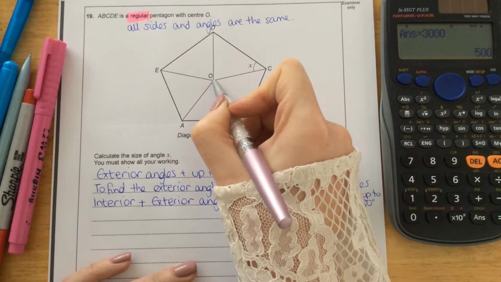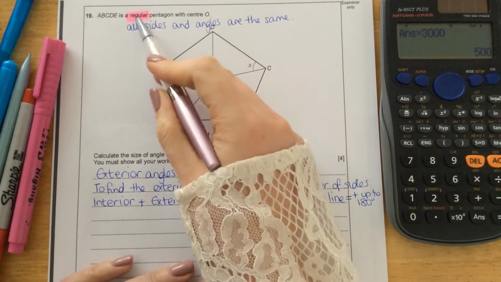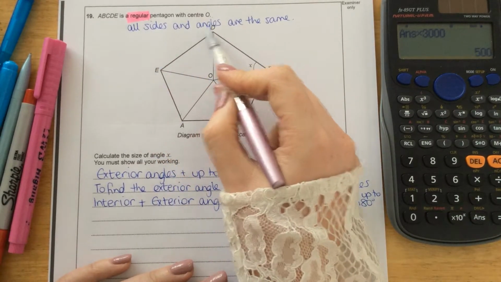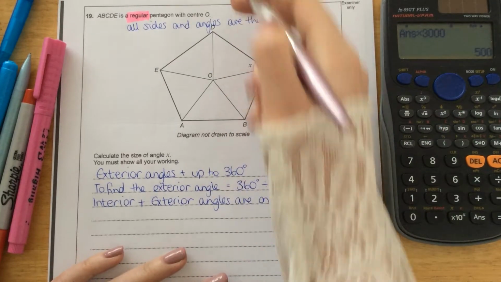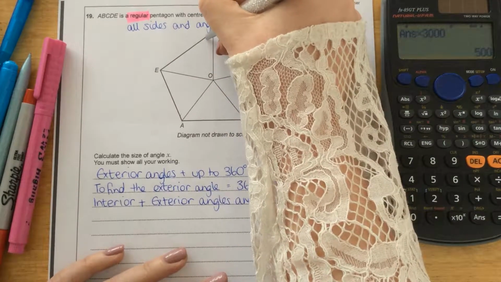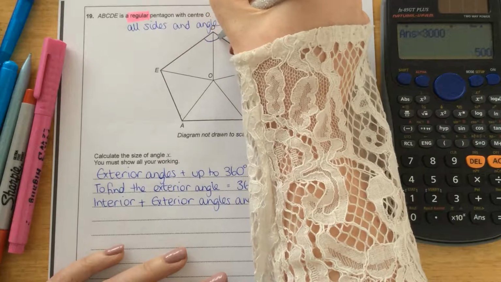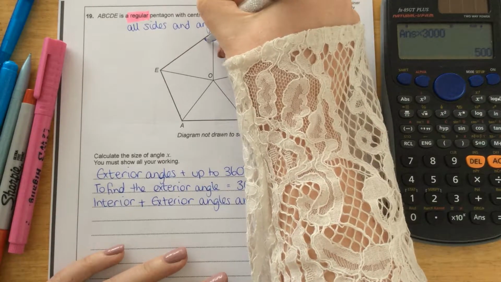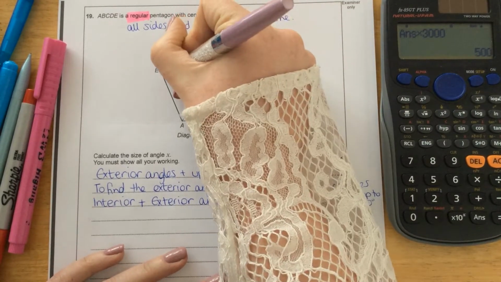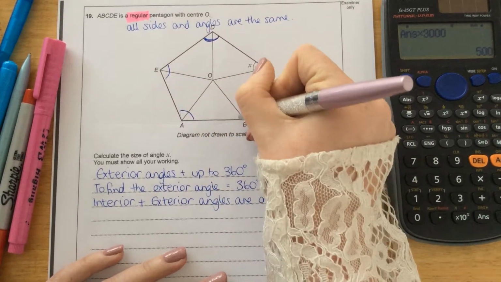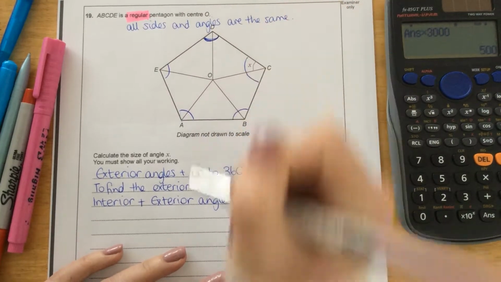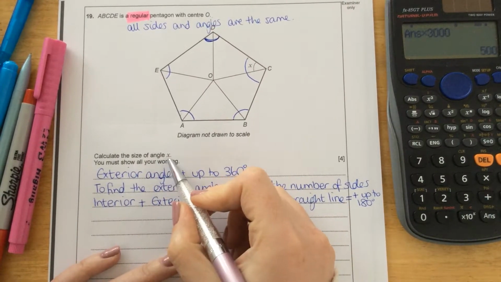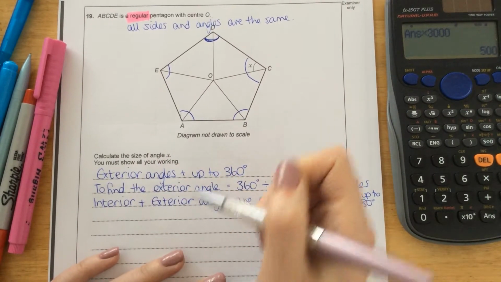the shape is O. So a regular pentagon means that all the sides and all the angles are going to be the same. So these sides and all the angles on the inside, the interior angles, because they're on the inside, are going to be the same. Calculate the size of angle X. You must show all of your working.